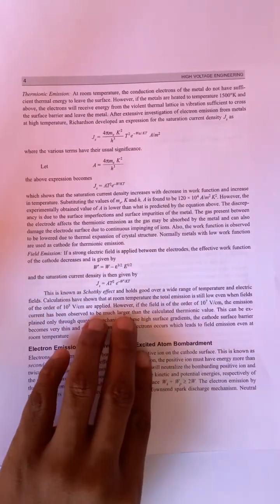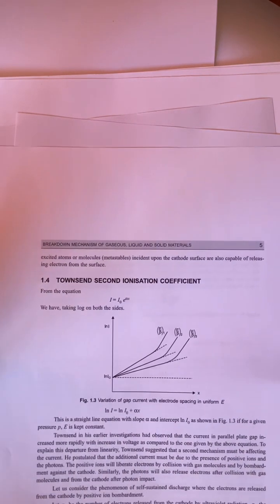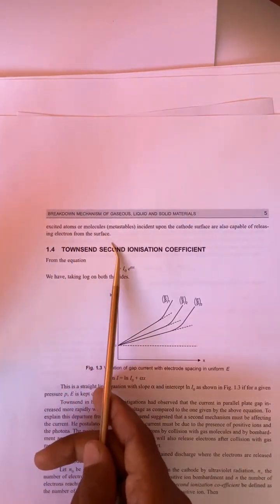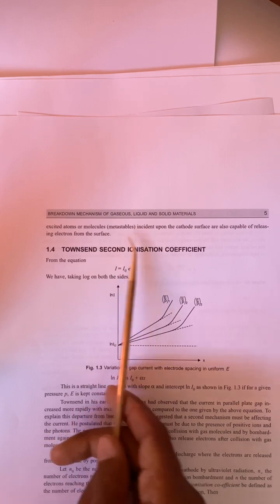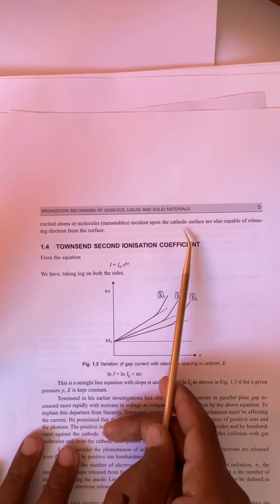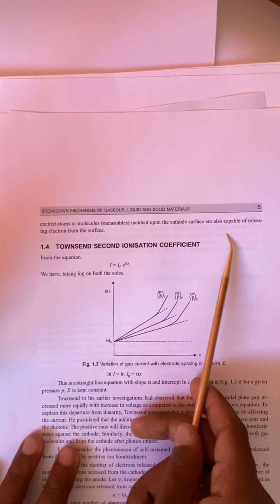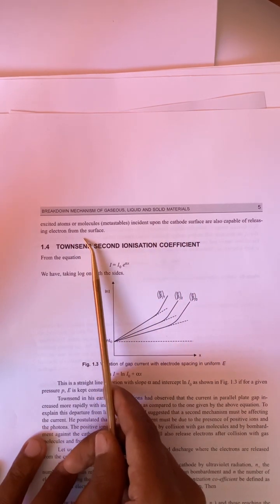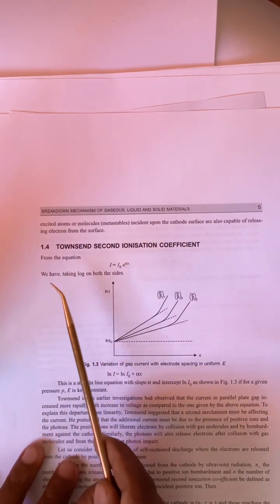The electron emission by positive ion is the principal secondary process in the Townsend spark discharge mechanism. Neutral excited atoms or molecules, in this case your metastables, incident upon the cathode surface are also capable of releasing electrons from the surface. Now we'll stop there for now.